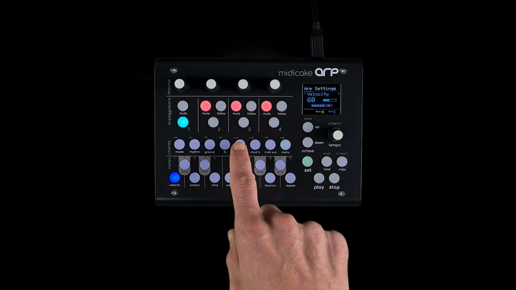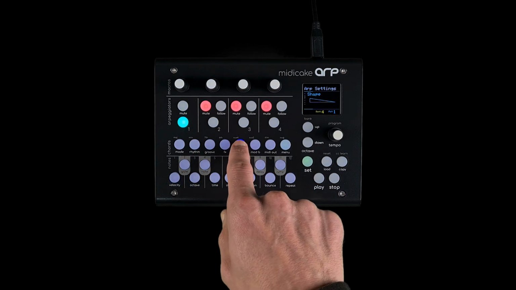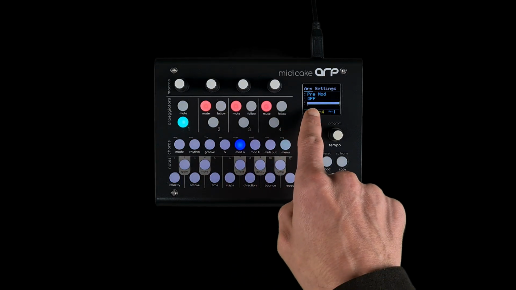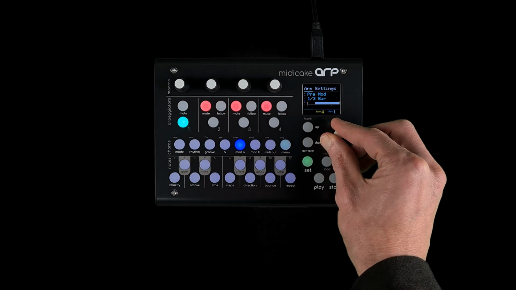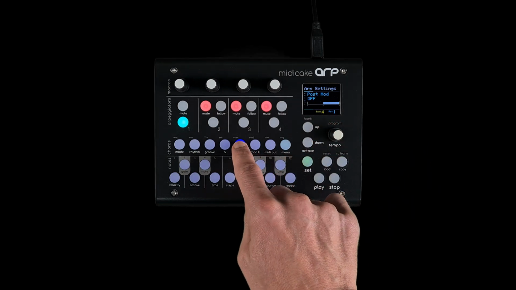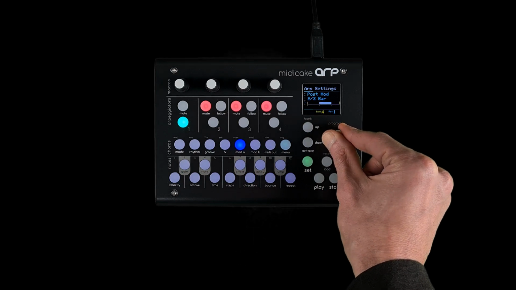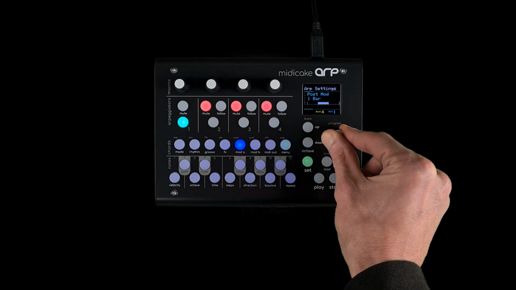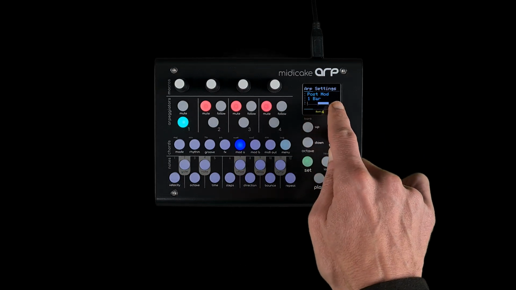We were looking for a way to make more out of ARP's already amazing modulation capabilities. We wanted to enable more complex modulation changes without it becoming too complicated. So we simply added two new ingredients: pre-modulation and post-modulation.